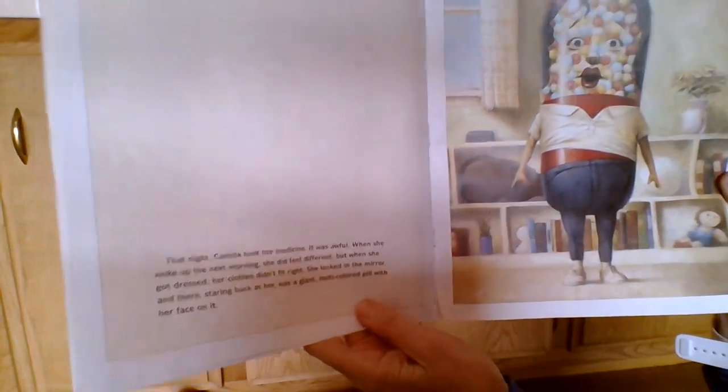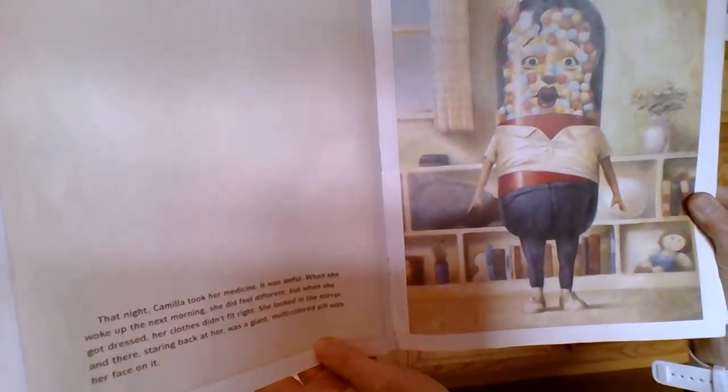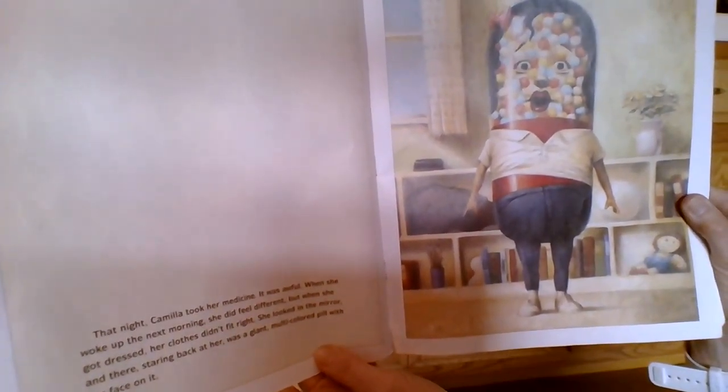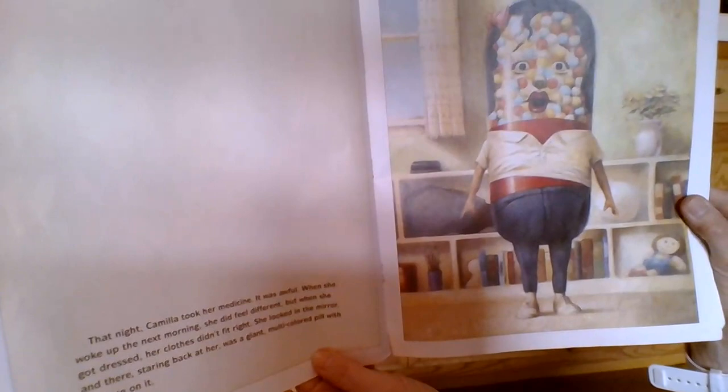That night, Camilla took her medicine. It was awful. When she woke up the next morning, she did feel different, but when she got dressed, her clothes didn't fit right. She looked in the mirror, and there, staring back at her, was a giant, multicolored pill with her face on it.